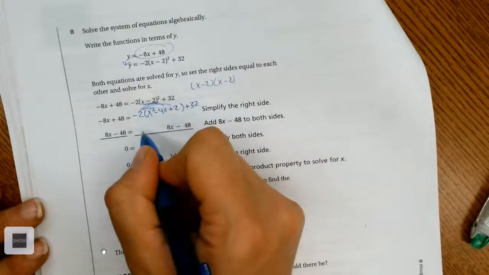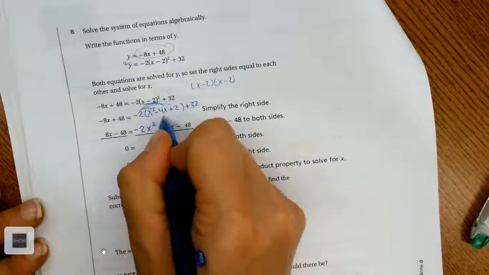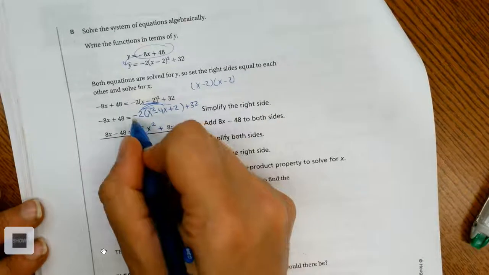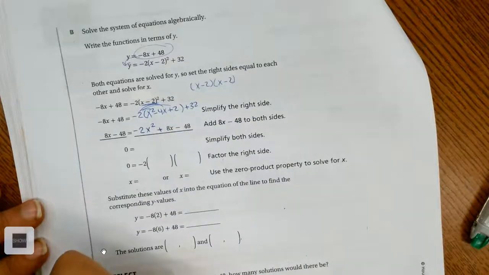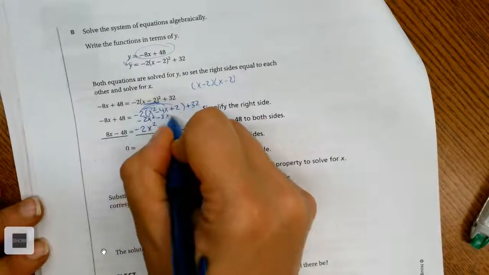So I'm going to have negative 2x squared plus 8x minus 4, right? I have negative 2x squared minus 8x minus 4 plus 32.